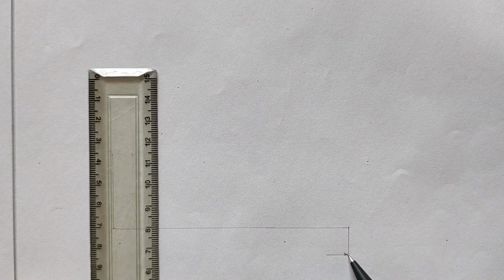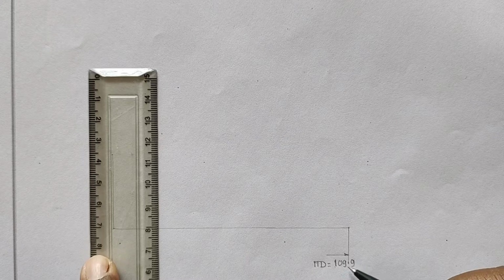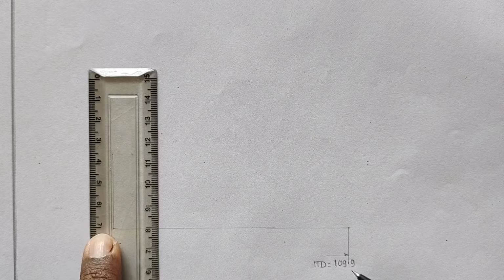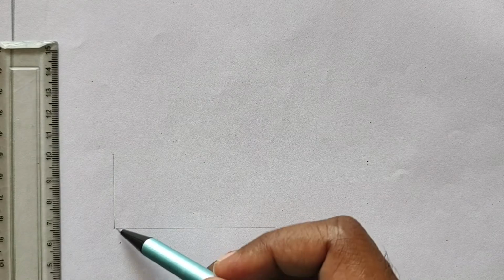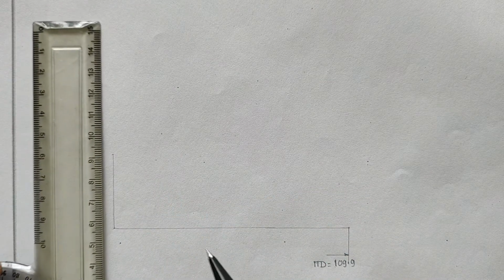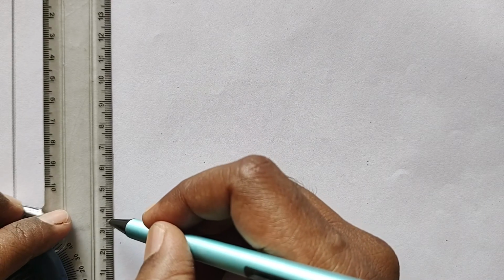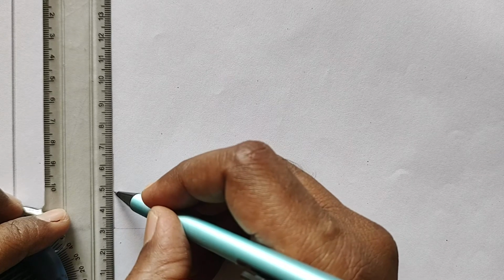So pi d is 109.9. Remember, even though we are taking 109.9 as equivalent to 110, at the time of writing we must write 109.9, whatever the exact answer is. Now this is our diameter, and this is the path. So we will find the center of the diameter. The center of 35 will be 17 and a half. So 10, 15, 16, 17 and a half. This will be the center.